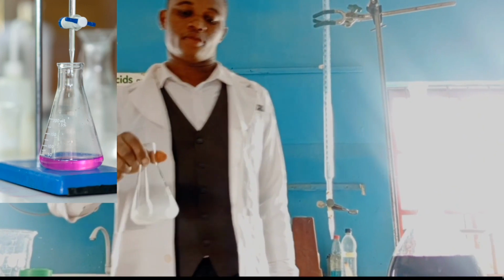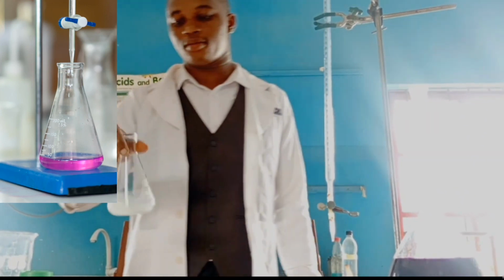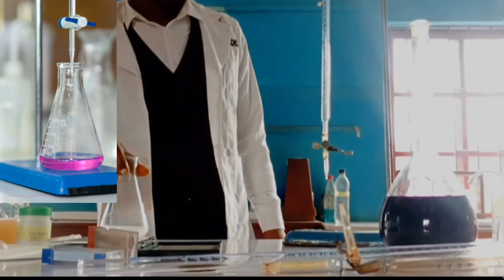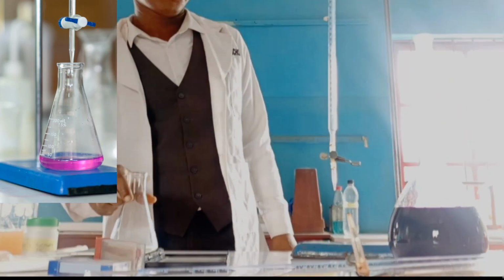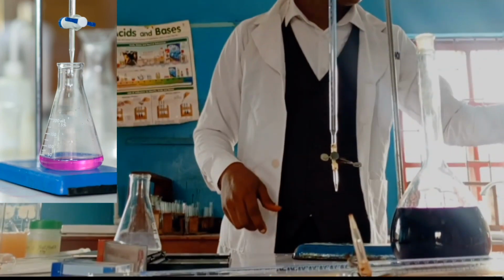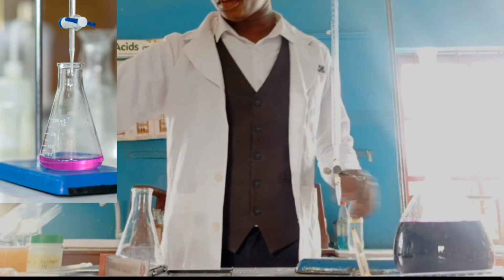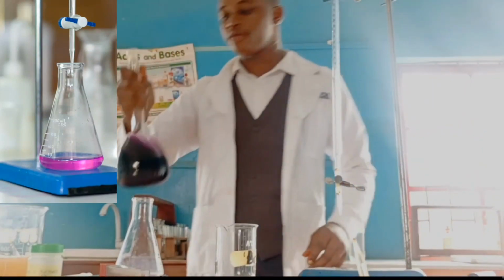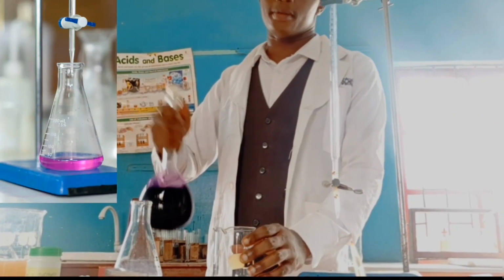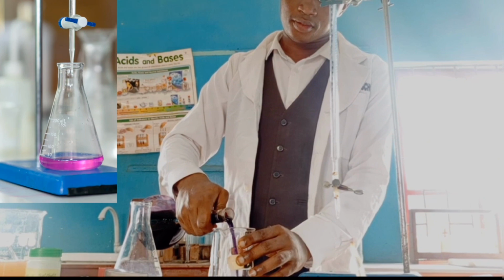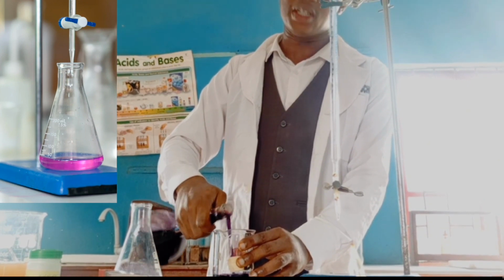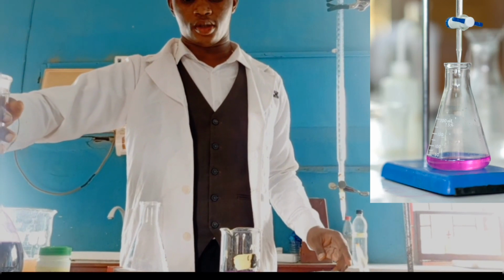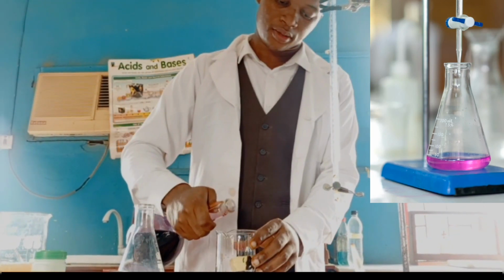Now, the conical flask, we have the iron sulfate. Then it's important to get a little portion of potassium permanganate that needs to be transferred into the burette.